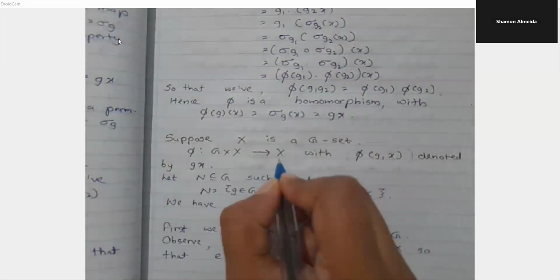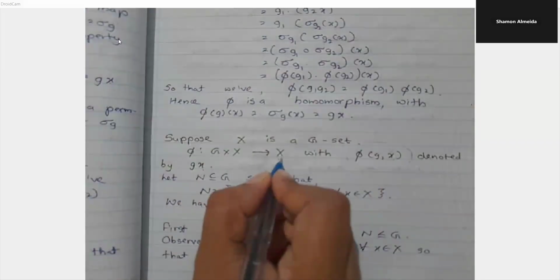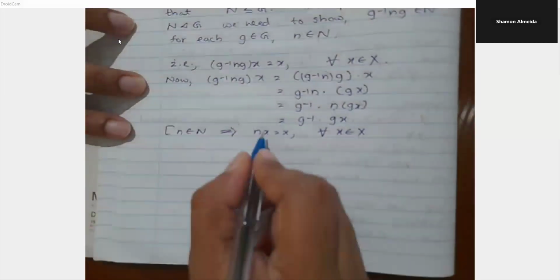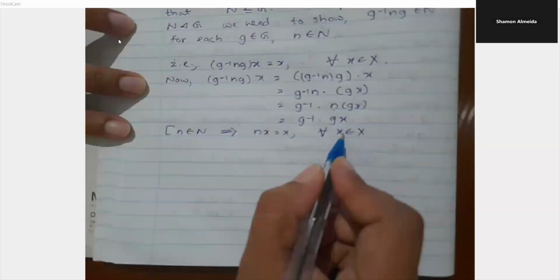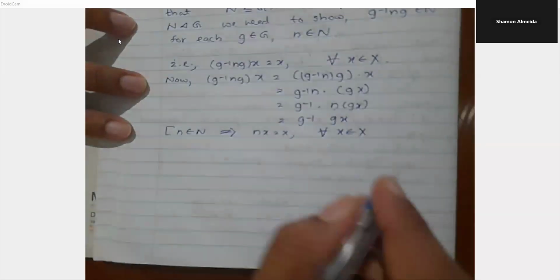The function value is a value in X. So for any g, gx belongs in X by definition of a group action. And this small n is chosen from capital N. Therefore, for any x that you take from the set, nx must equal x.